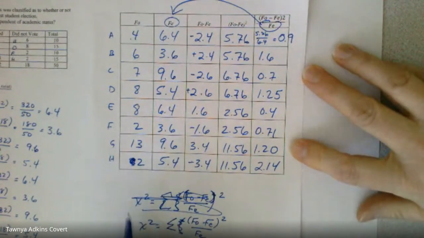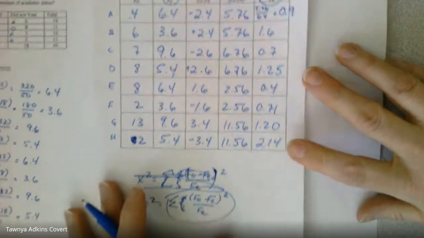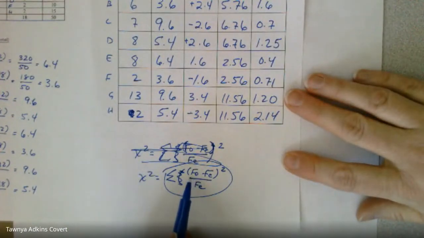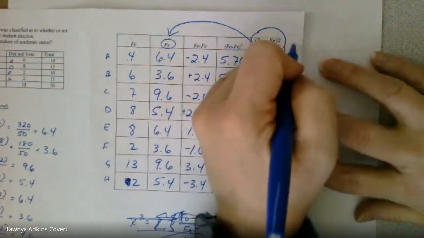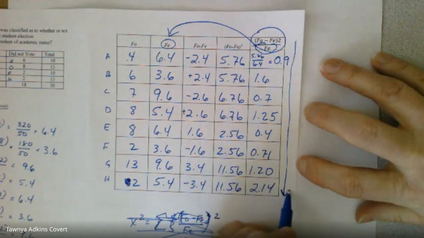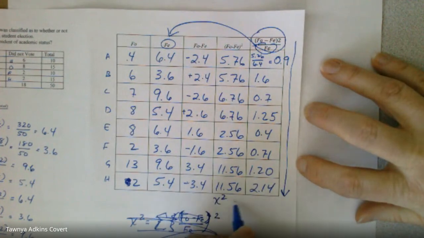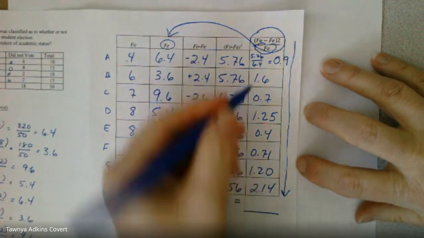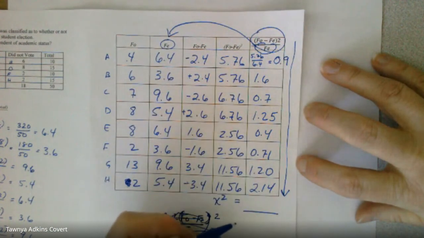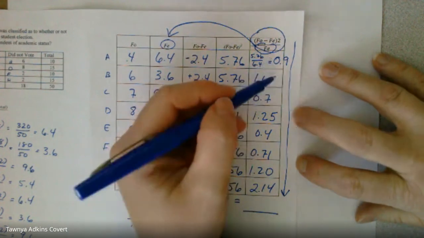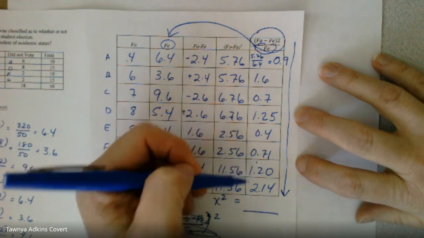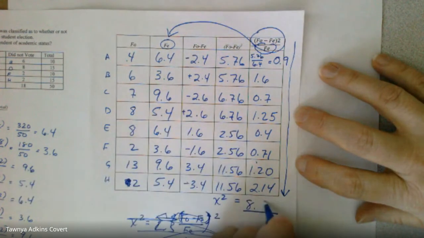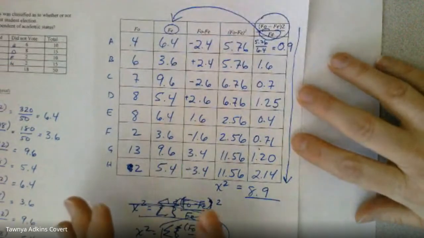Okay, so chi-square is equal to the sum of FO minus FE squared divided by FE, and this column right here is FO minus FE squared divided by FE. All we are going to do is sum this column. When we add all of these numbers together, we are going to get chi-square. That is our chi-square value. So if we add 0.9, 1.6, 0.7, 1.25, 0.4, 0.71, 1.2, and 2.14, we get 8.9. And that is our chi-square value.